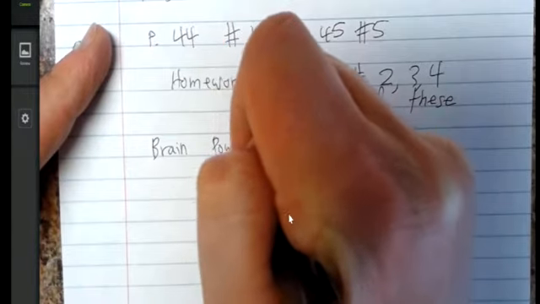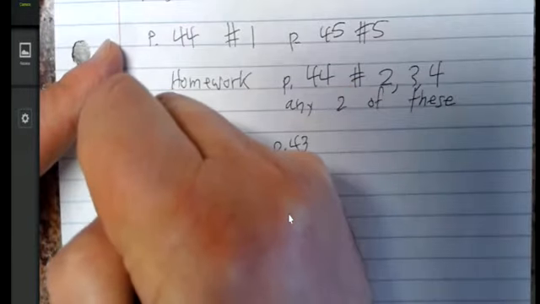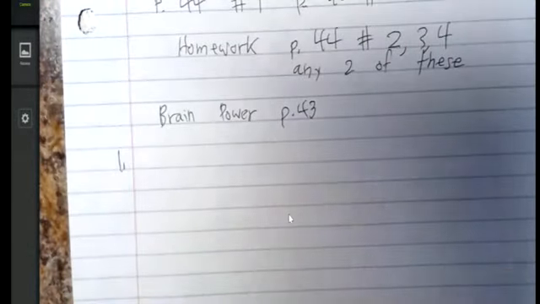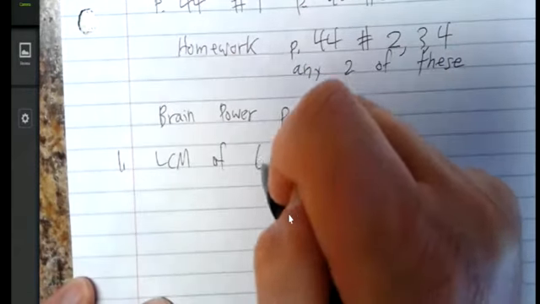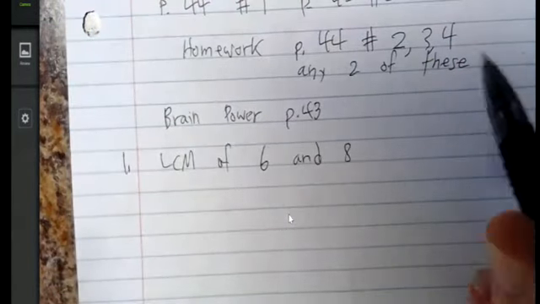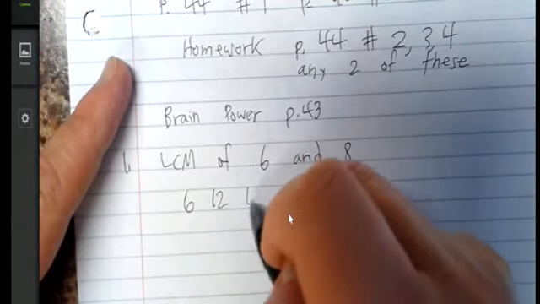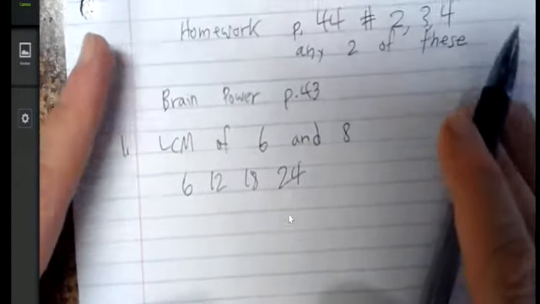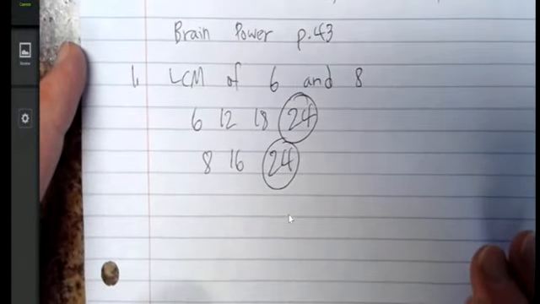Brain power, page 43. Number 1. Lowest common multiple. LCM of 6 and 8. So you simply list their times tables until you find the one that they have in common. 6, 12, 18, 24. Let's do 8. 8, 16, 24. We're done. The lowest common multiple is 24.